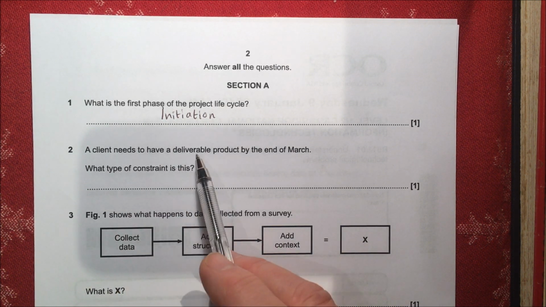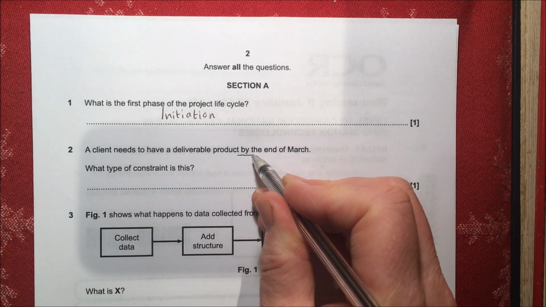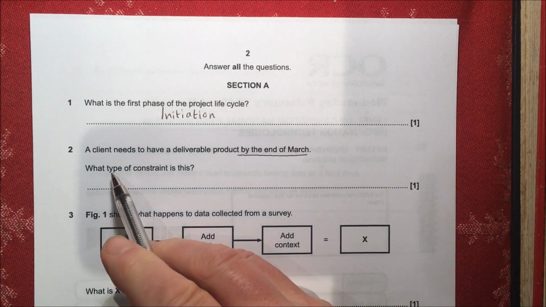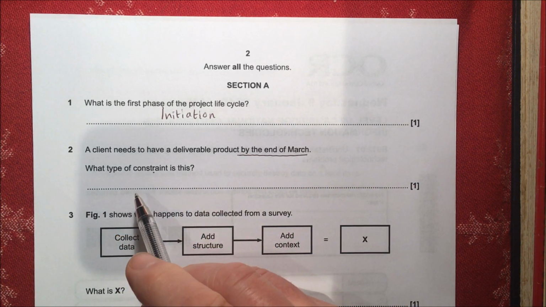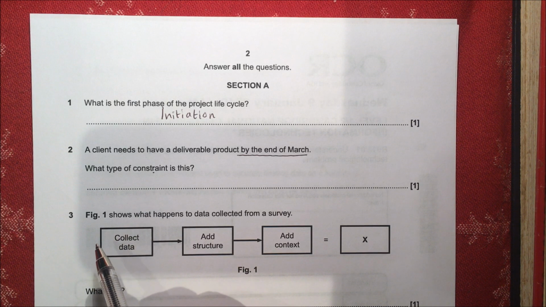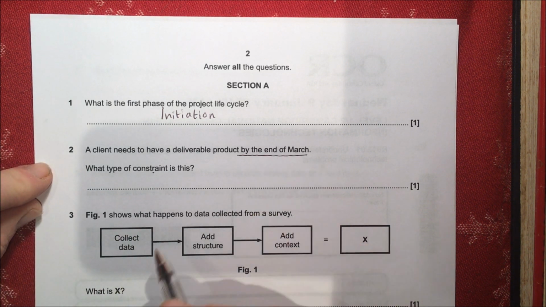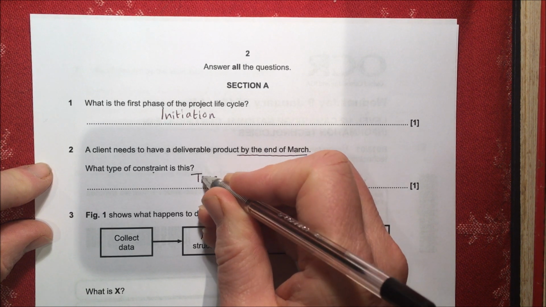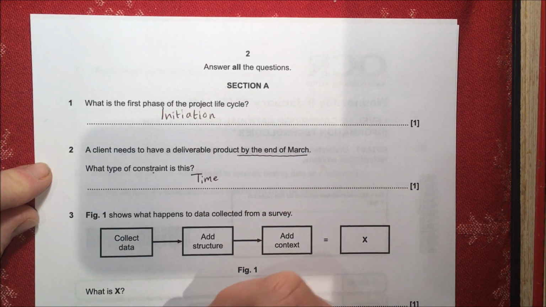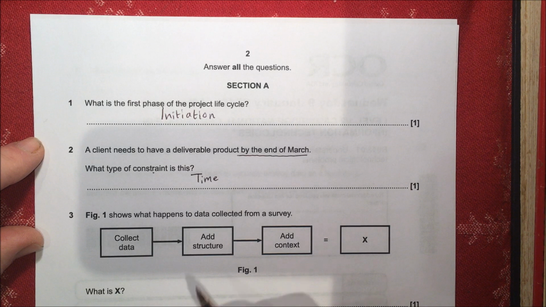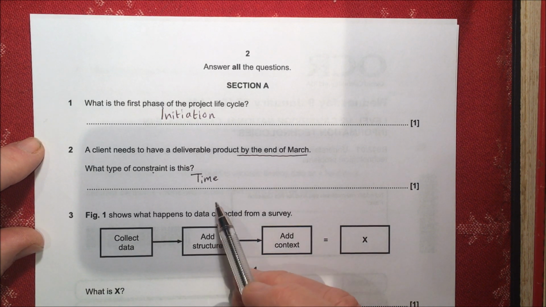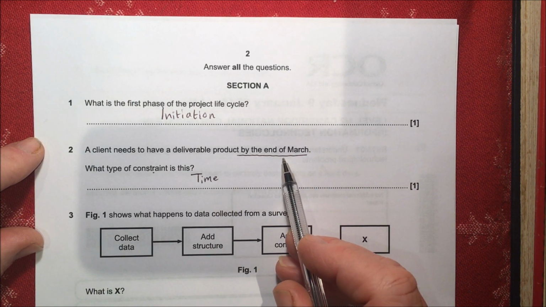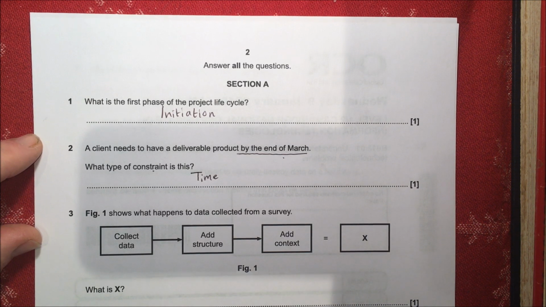The client needs to have a deliverable product by the end of March. What type of constraint is this? Remember, a constraint means a limitation on what we have to do. So this is a time-based constraint. Constraints can be time, money, resources, those kinds of things, the law. And in this case, the fact that we're talking about time, it's a time-based constraint.